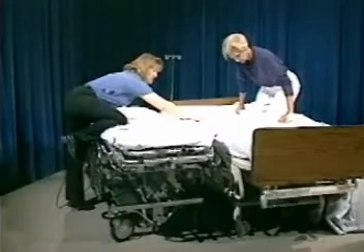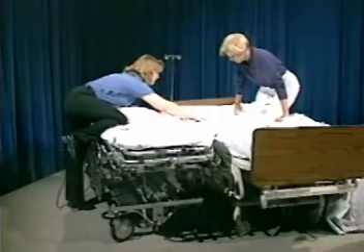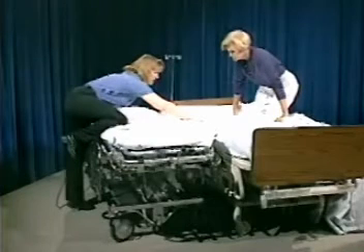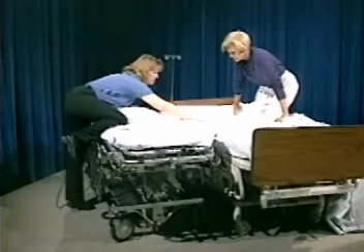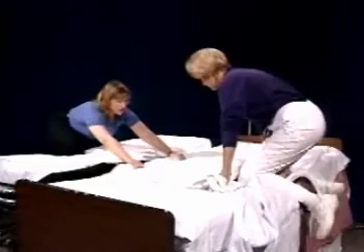Make sure that you explain to the patient what you're doing and reassure them as you're transferring them. And you would have one caregiver giving the count of 3. And on the count of 3, we would move the patient in one smooth coordinated movement. 1, 2, 3.